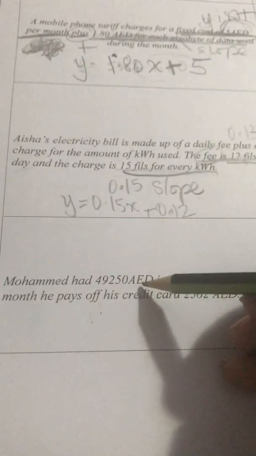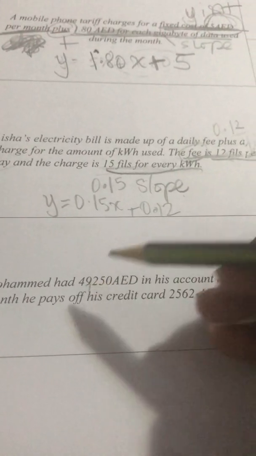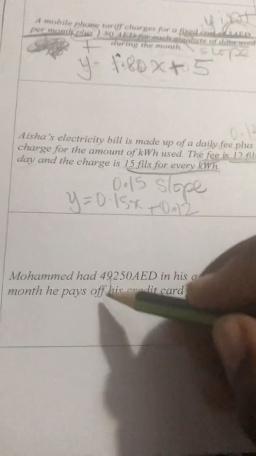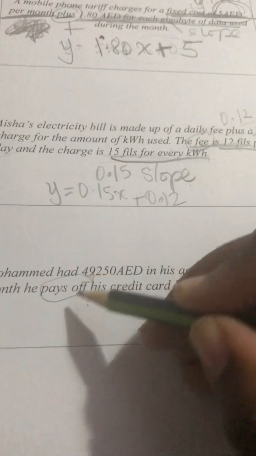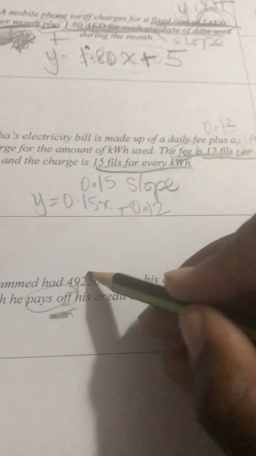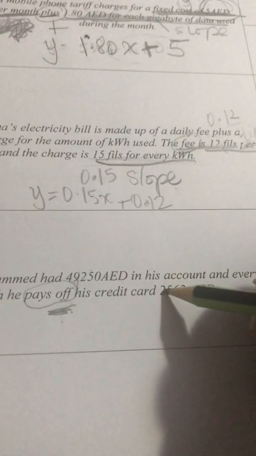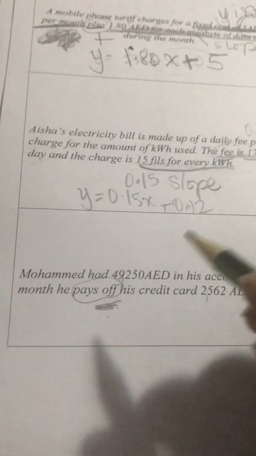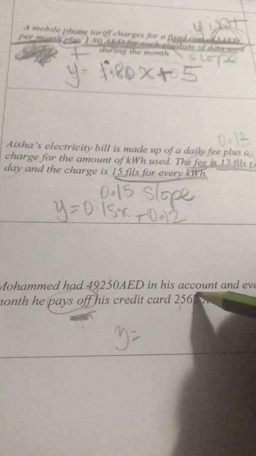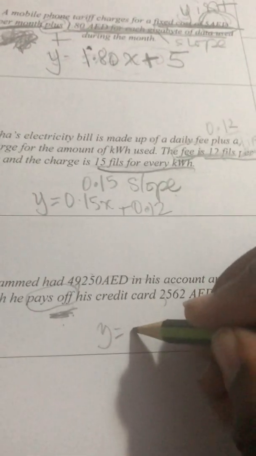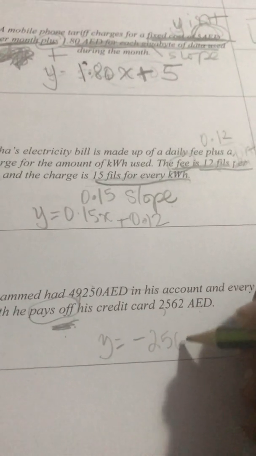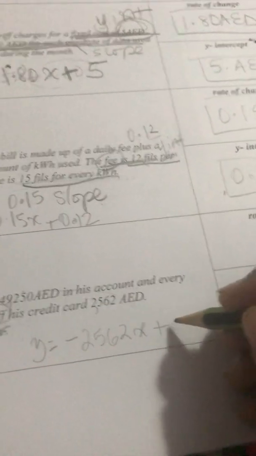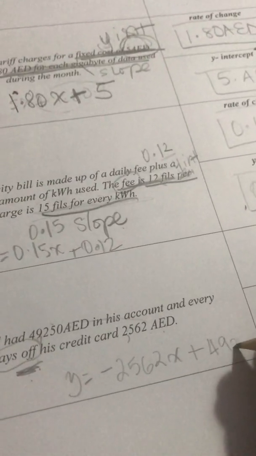Okay. Mohammed had 49,250 dirhams in his account. And every month he pays off his credit card, 2,562 dirhams. Pays off is negative, because this money will be reducing. So my equation will be y equals, this is my slope because he's paying every month. So negative 2,562x, and this was already in his account, so it is positive 49,250.